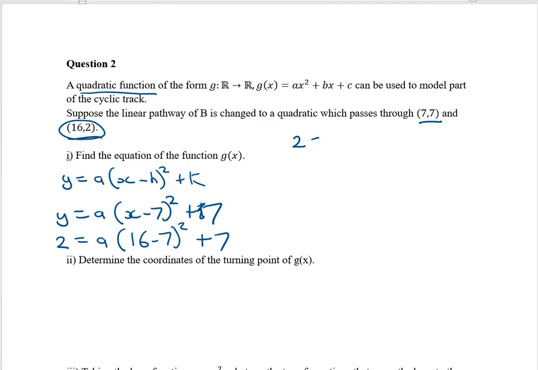So that gives me 2 is equal to 81a plus 7. Now I will take 7 to the other side, and that will give me negative 5, and then I'll divide everything by 81. So that will give me a is equal to negative 5 over 81.